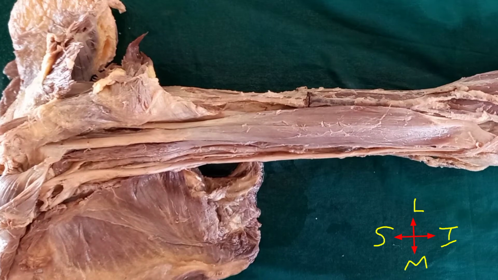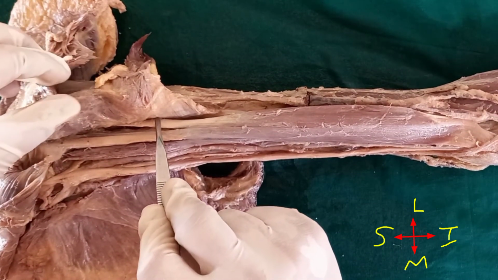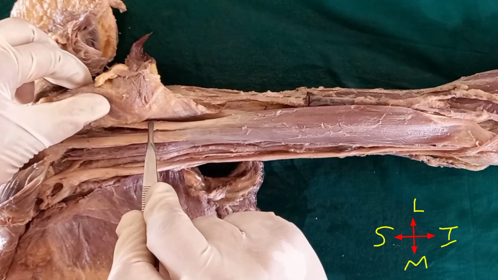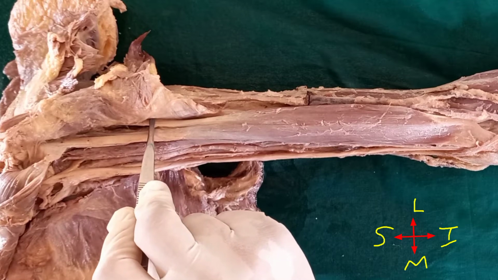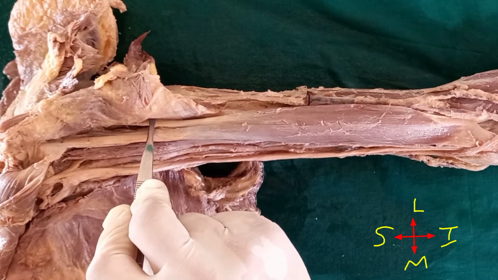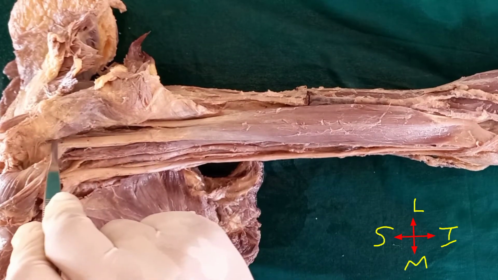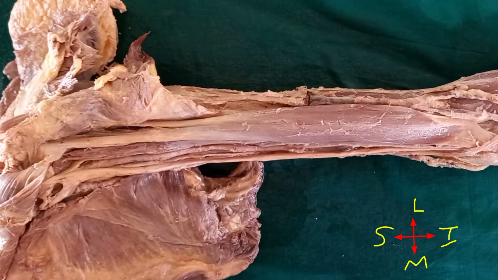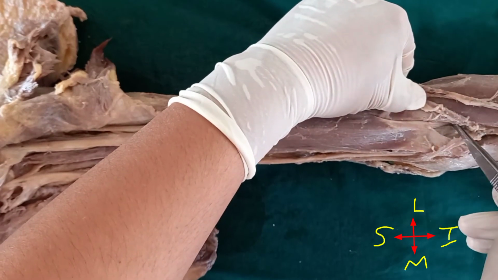First, biceps. Biceps has two heads, long head and short head. So this is a long head of biceps which lies laterally, and this is a short head which lies medially. Now origin. Long head of biceps arises from supraglenoid tubercle of scapula, and peculiarity of origin is the origin of long head of biceps is intracapsular. Then short head, it arises from lateral part of tip of coracoid process.